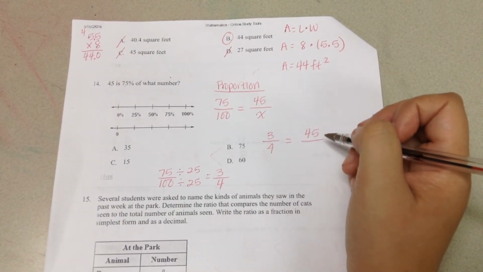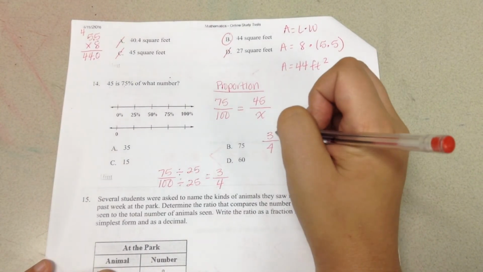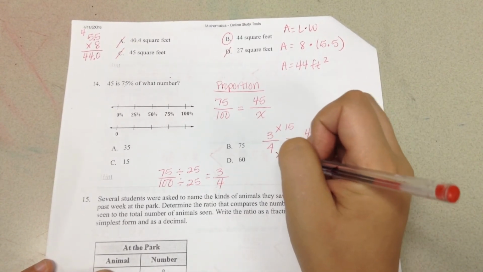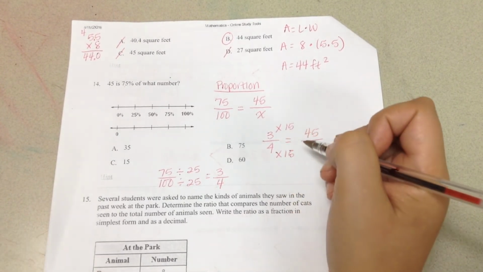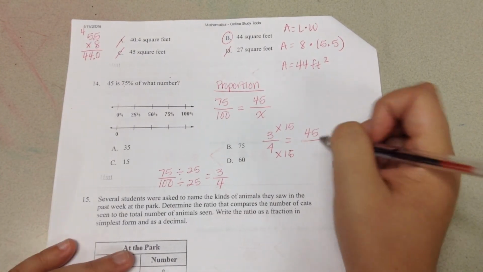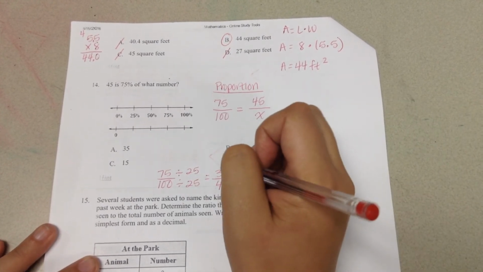Okay, so 3 times 15 is 45. So 4 times 15 is going to be 60, okay? So the total is going to be 60.